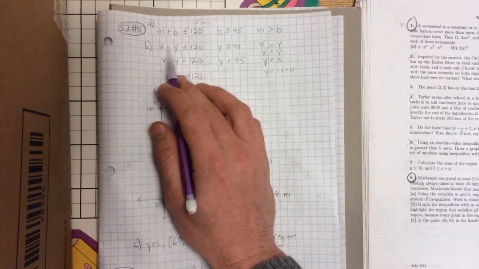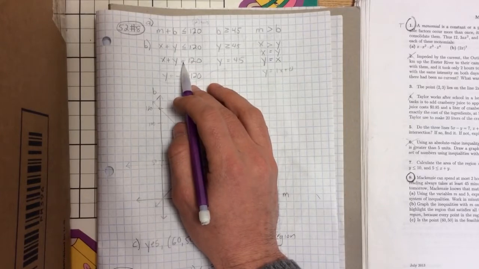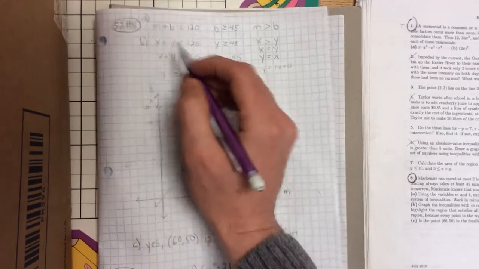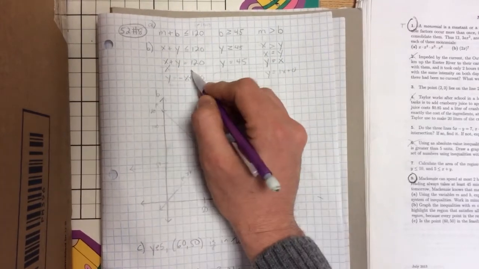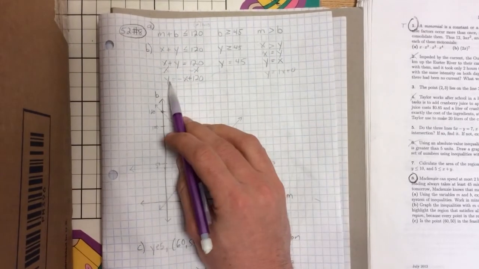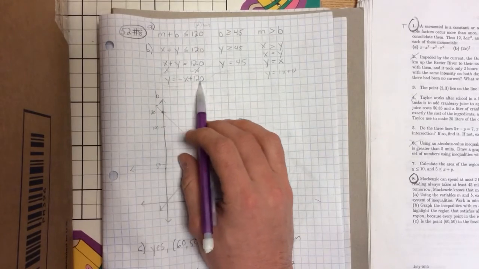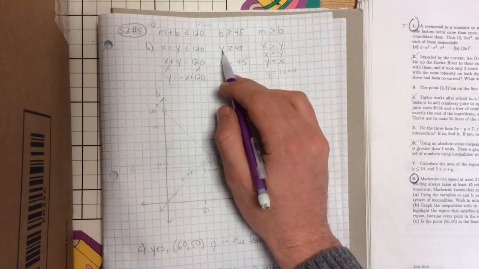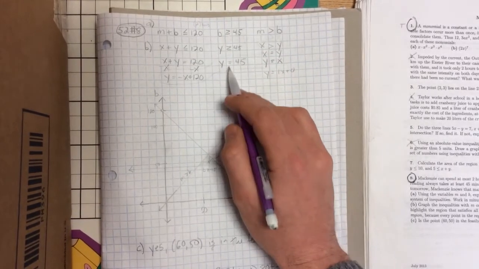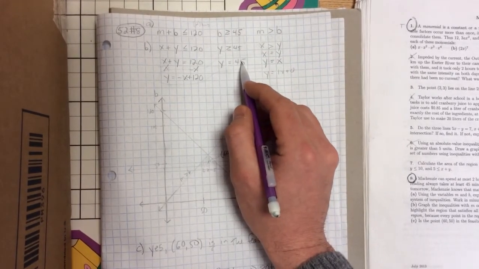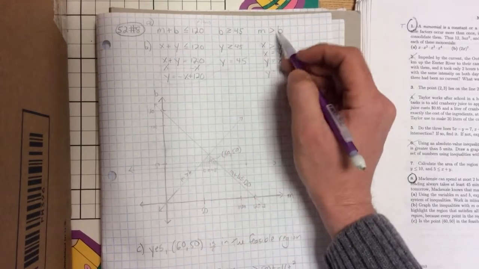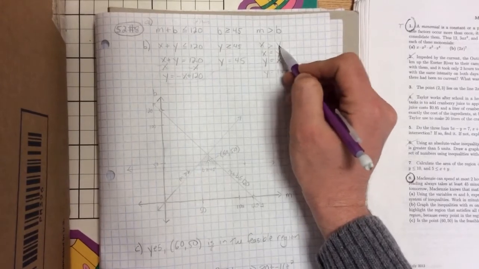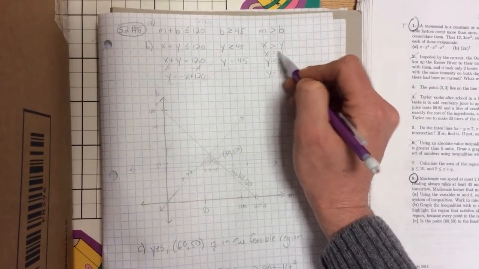So this one, I changed to the equal sign version so that I can find the boundary line of this inequality region. And then I subtracted x from both sides to get it into y equals mx plus b form. So one of the boundary lines is y is equal to negative x plus 120. This one is b is greater than or equal to 45, which changes to y is greater than or equal to 45. The boundary line is then y is equal to 45, and that's going to be a horizontal line. And then m is greater than b, m is x, b is y. So you get x is greater than y, which is a boundary line x equals y.